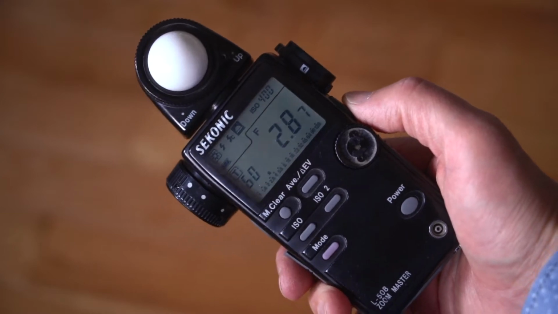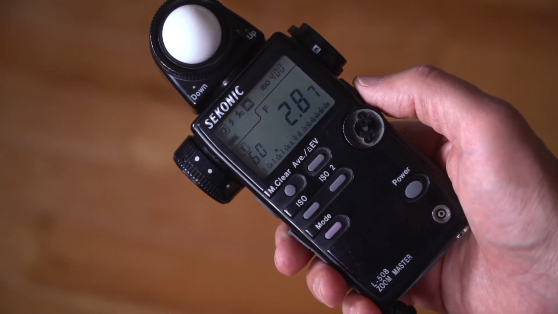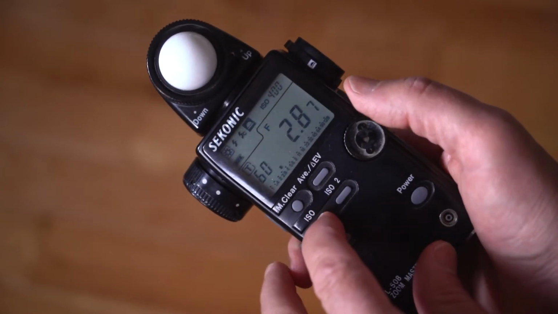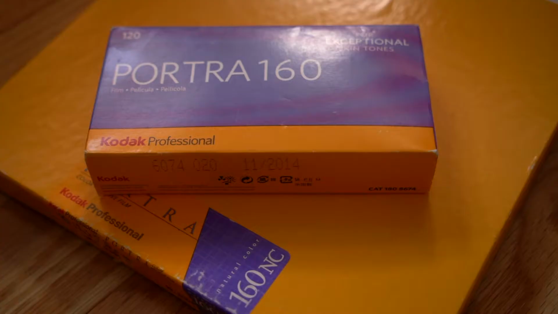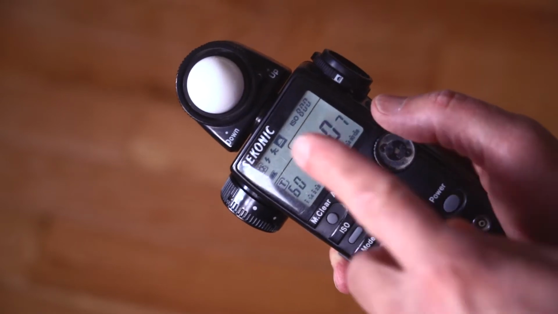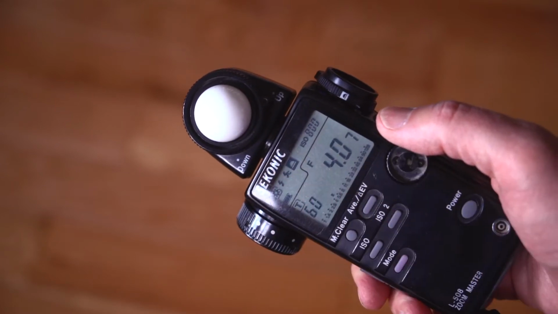One of the first things you're going to want to do is set up your meter. There's a couple of things you need to know about setting up your meter. The first thing you want to do is set your ISO. You hold the button down and you put the ISO to the box speed of film that you're using. The second thing you're going to want to do is decide if you're going to use the incident meter or the spot meter. Right now I'm using the incident meter.